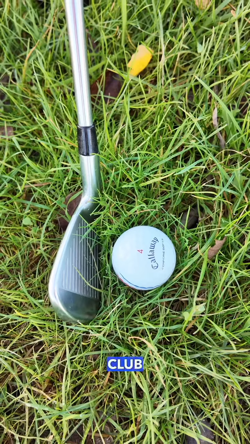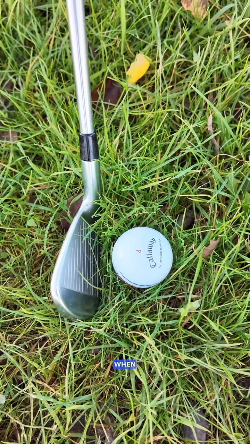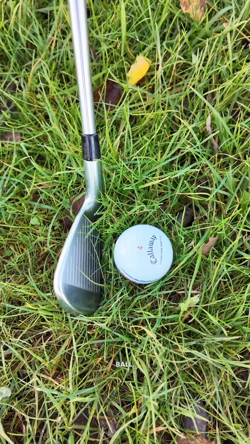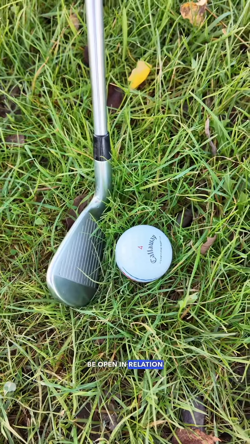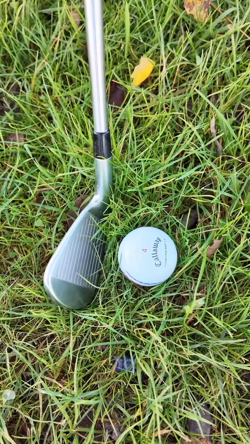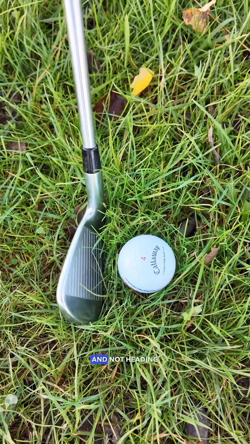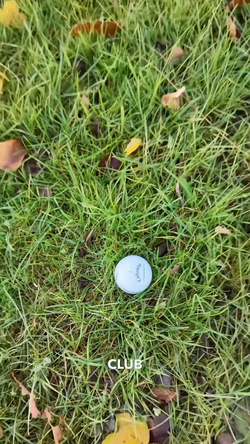So at setup, my club face is nice and square and it's pointing directly at the target where I want to hit the ball. When the club is returning to the ball, the reason for that ball slicing out to the right is the club face is going to be open in relation to the path. So just a little bit. It only has to be a fraction of a degree open to get that ball curving off and not heading towards the target. So let's have a look at a couple of reasons why that club might be doing that.